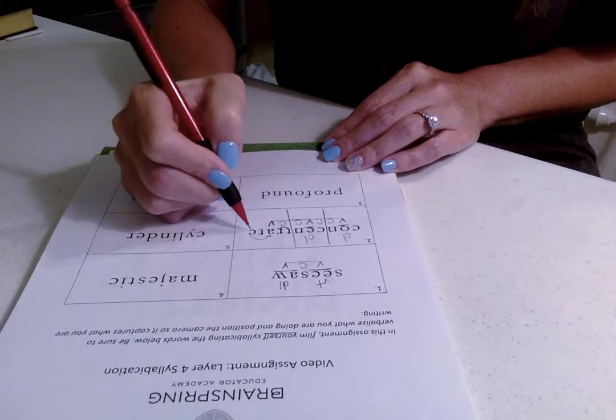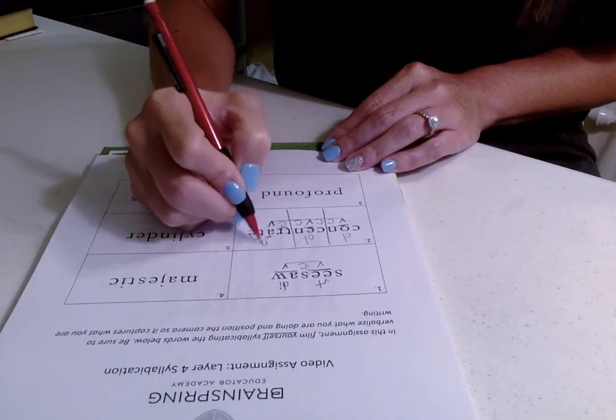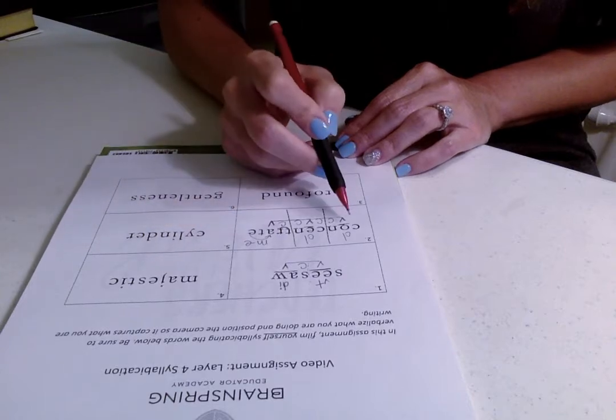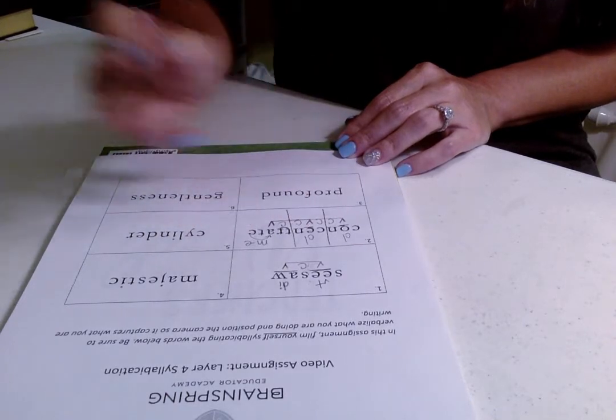All right, and I forgot to label my sneaky E. That's my magic E. All right, so the word is concentrate.